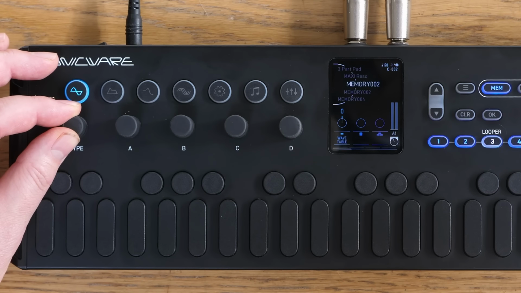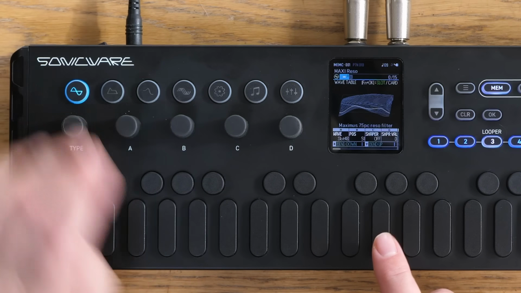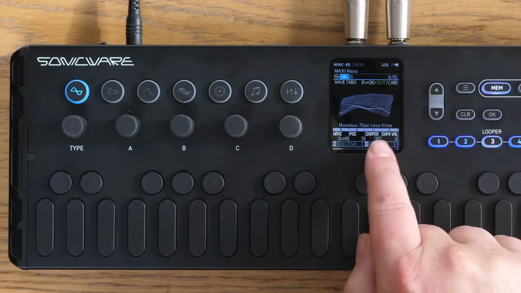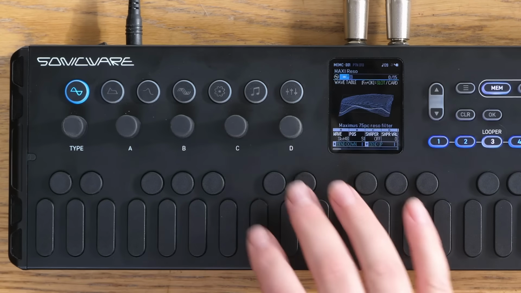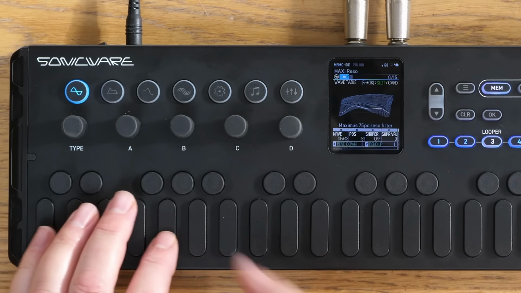If I load this one here, I've done this with a wavetable, if you come to the wavetable itself. So I've used that resonant filter from the Maximus, and I'm moving through with an envelope. So I'm not using the filter on this at all.